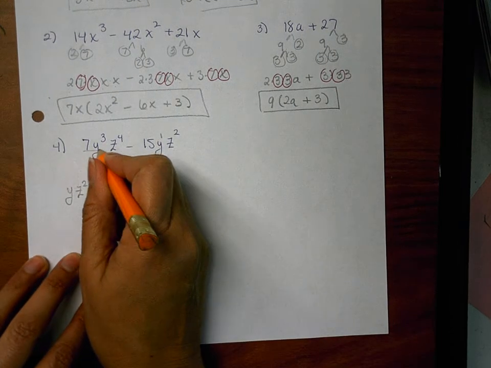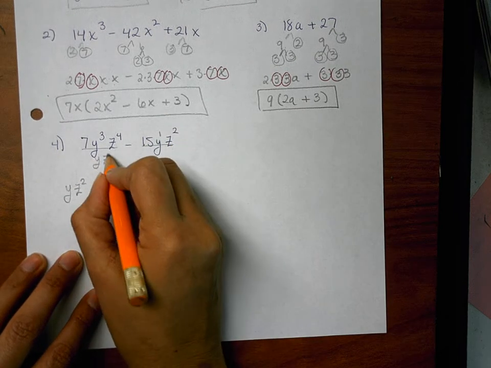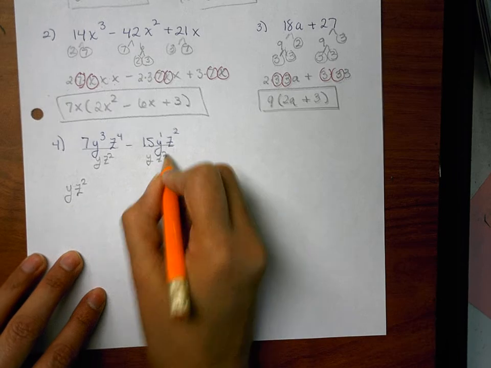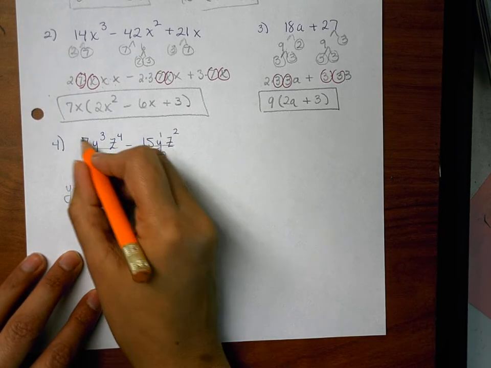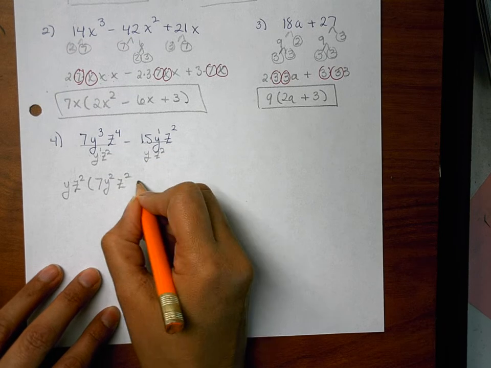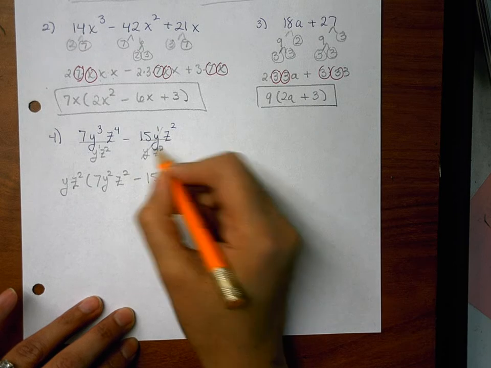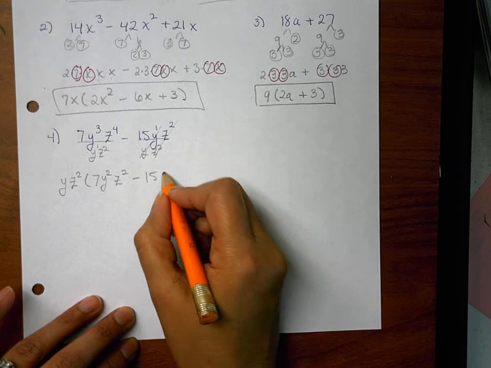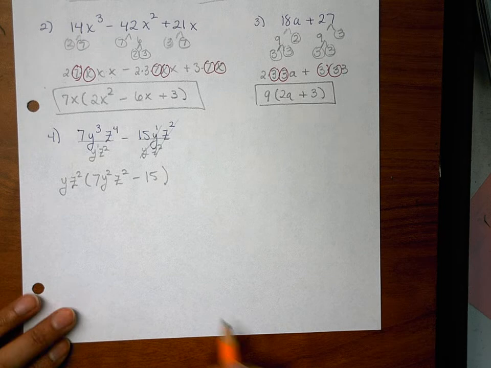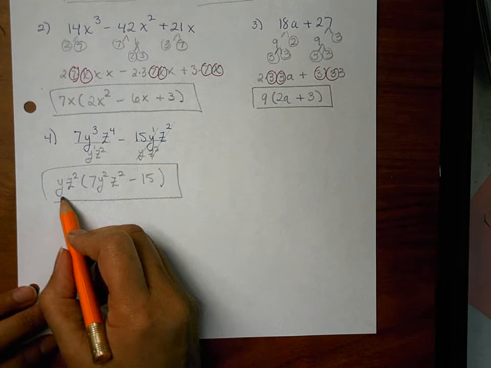Okay, now this next step, again, it's just a different way of doing it. Divide everything by what your GCF is. So 7's left behind, subtract your exponents. 3 take away 1 is 2, y behind. 4 take away 2 is 2, so z squared is left behind. Minus 15, y's are gone completely, and z squareds are gone completely, so it's just 15.